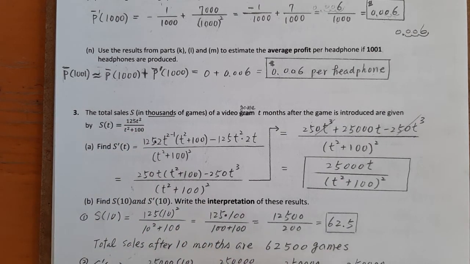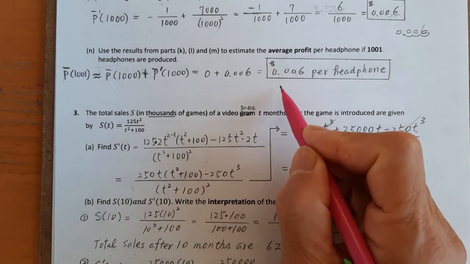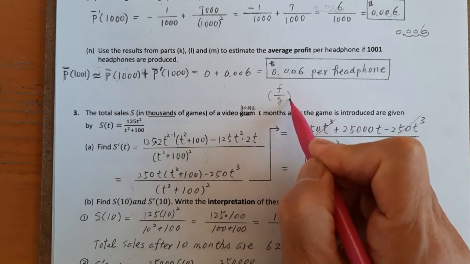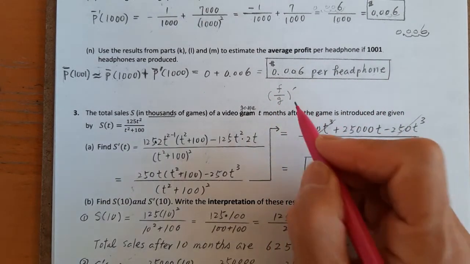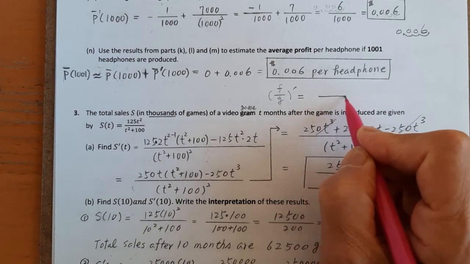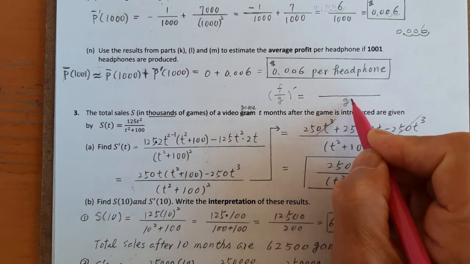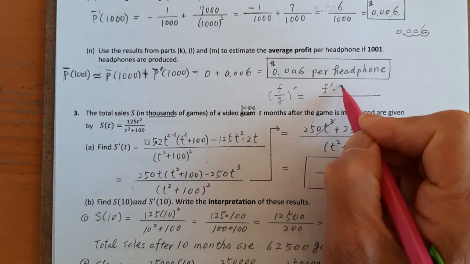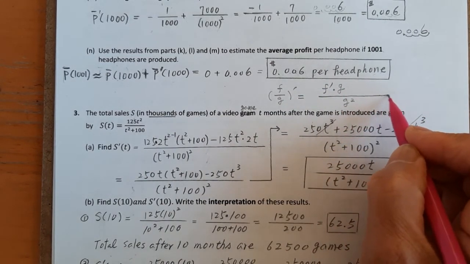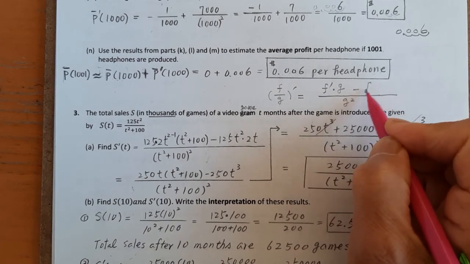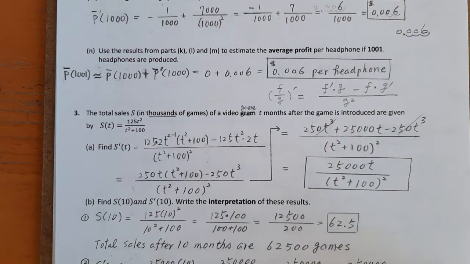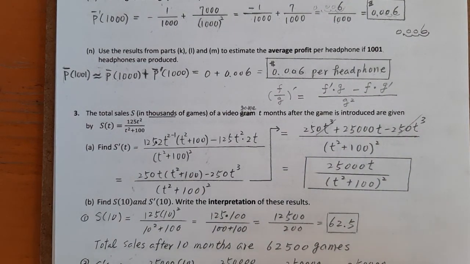The quotient rule is: for f, numerator over denominator, take the derivative. That equals the numerator's derivative times the denominator, not taking its derivative, minus the numerator, not taking its derivative, times the denominator's derivative, all over the denominator squared. This we call the quotient rule.